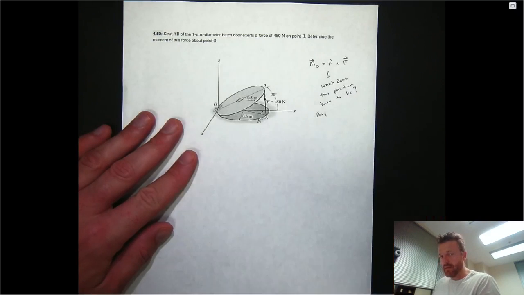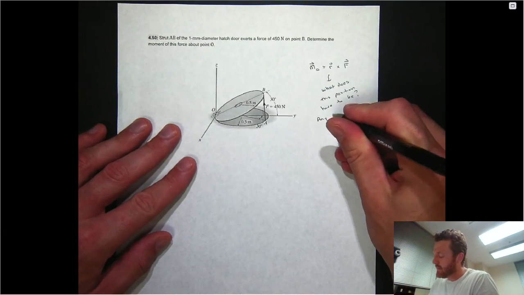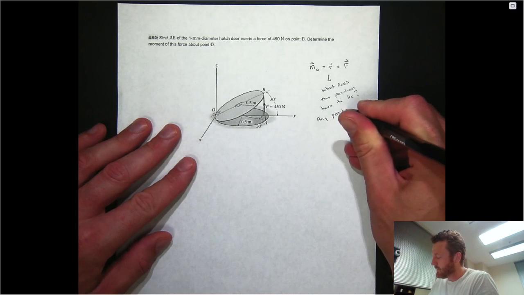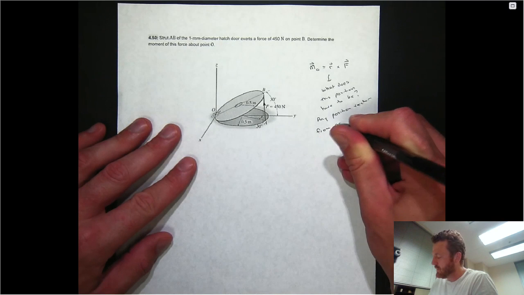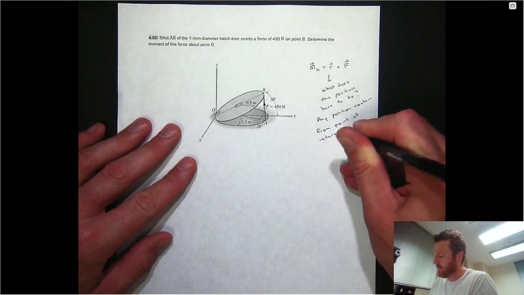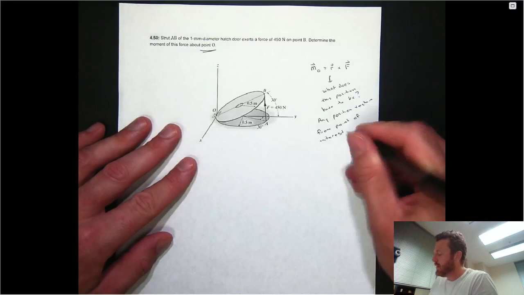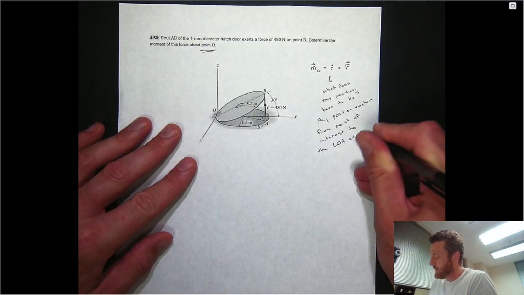It's the same for computing the moment of a force about a point. You can choose any position vector from the point of interest, in this case O, to the line of action of the force.